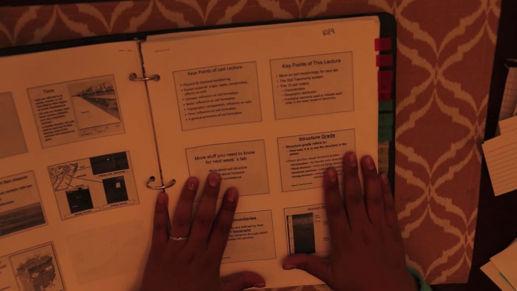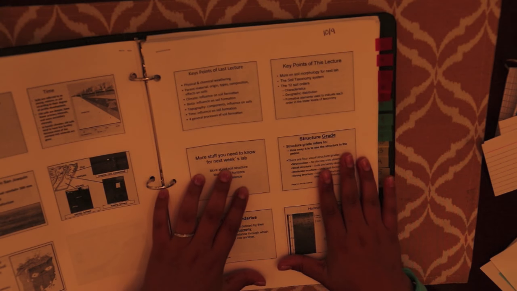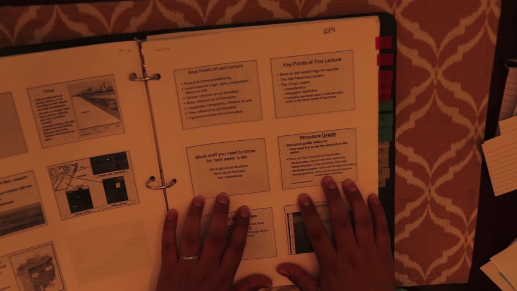You just want to have these when you're making your flashcards. Without your notes, you won't be able to make your flashcards as effectively, so make sure you have these available when you get started.